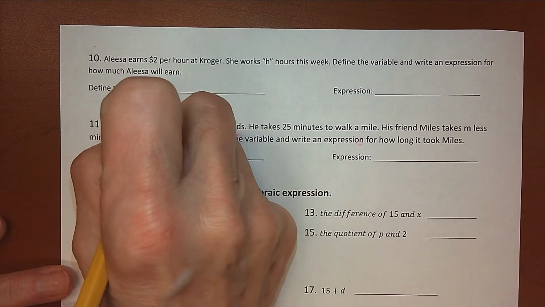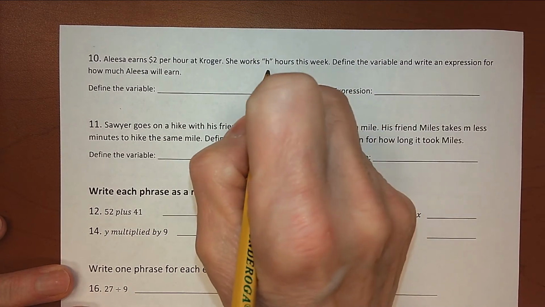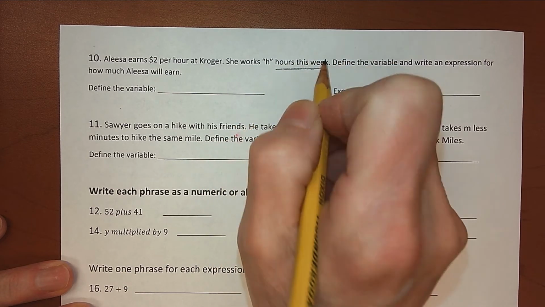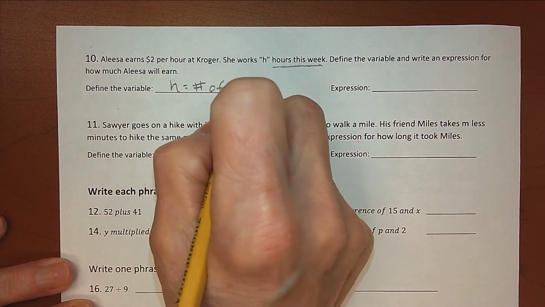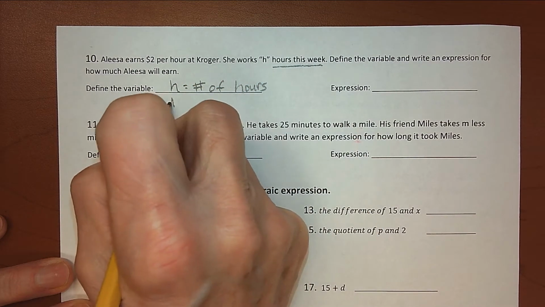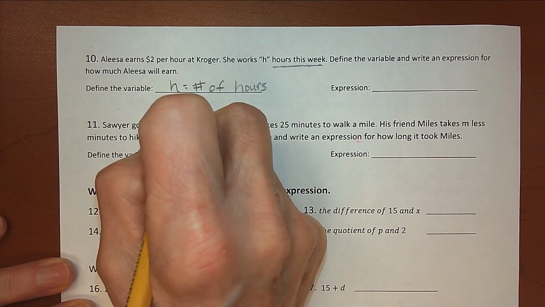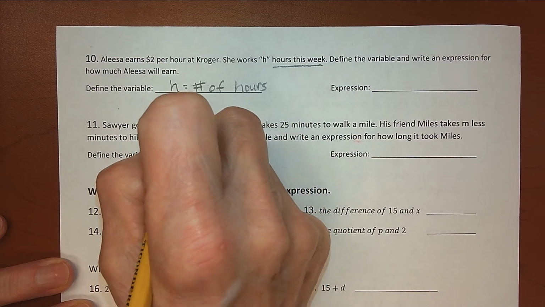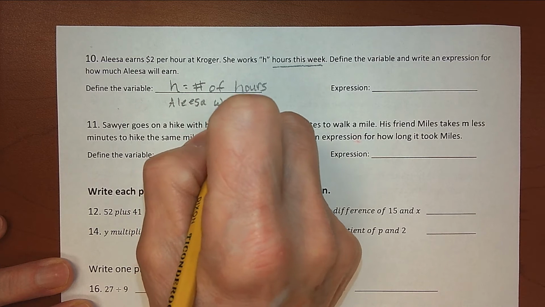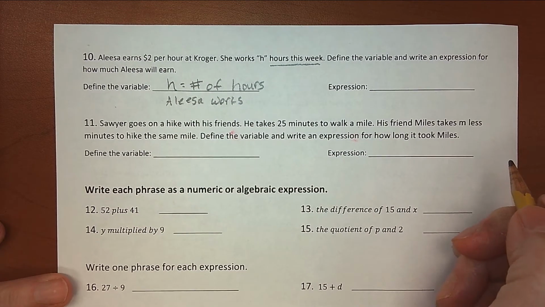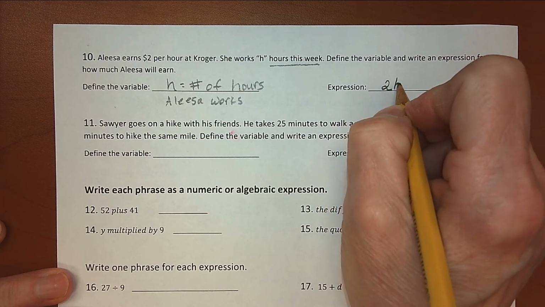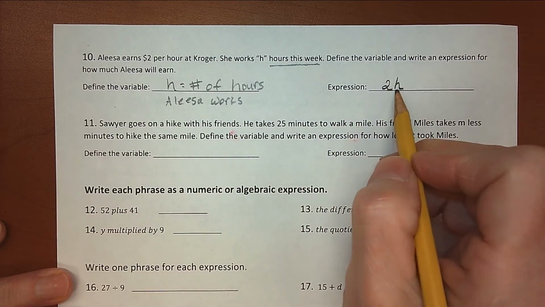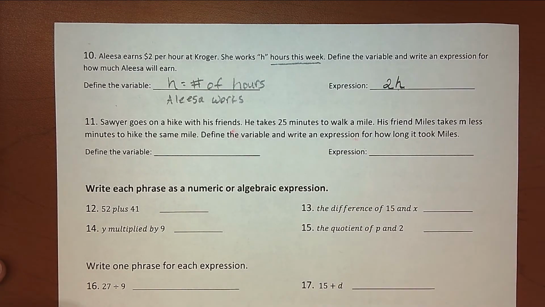So we know from our problem that H is the number of hours that she works. So H is the number of hours Elisa works. And then to tell how much she's going to earn, we're going to take 2 and multiply it by the number of hours she works, because she gets $2 for every hour that she works. Again, don't forget to put the number, the coefficient first, and the variable second.